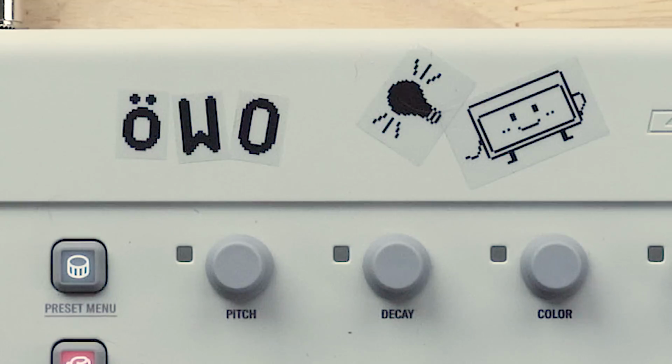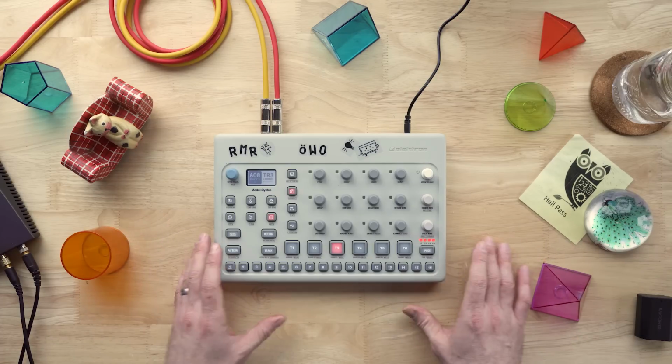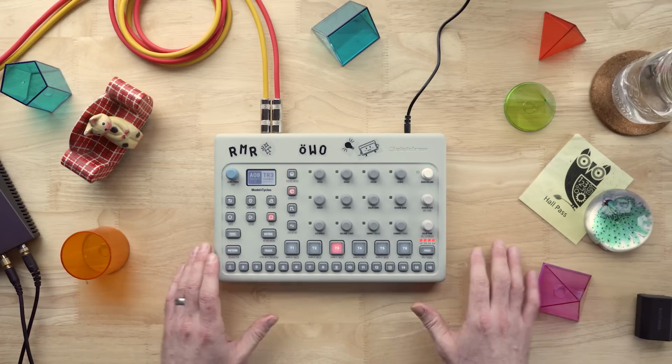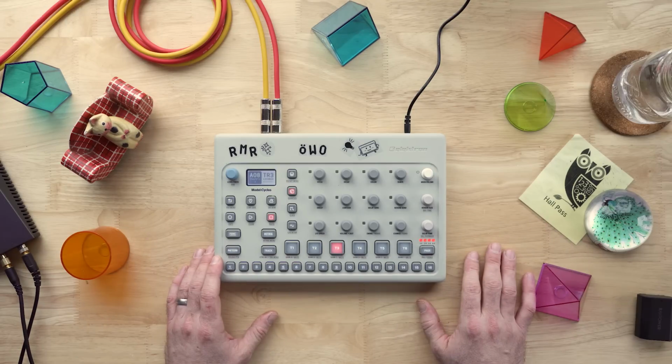Elektron Model Cycles. There are probably a billion launch day videos about this right now, so I'm sorry for cluttering your feed with another one, but that's how things go sometimes. Let me just play a pattern, and then we can talk about what this thing is. All right, let's go.